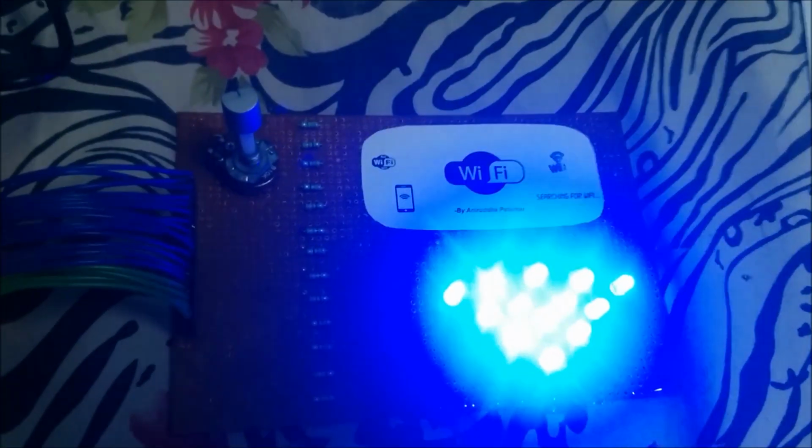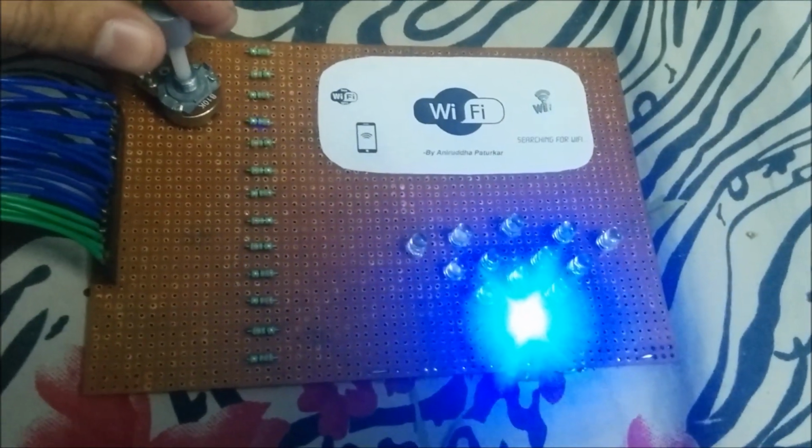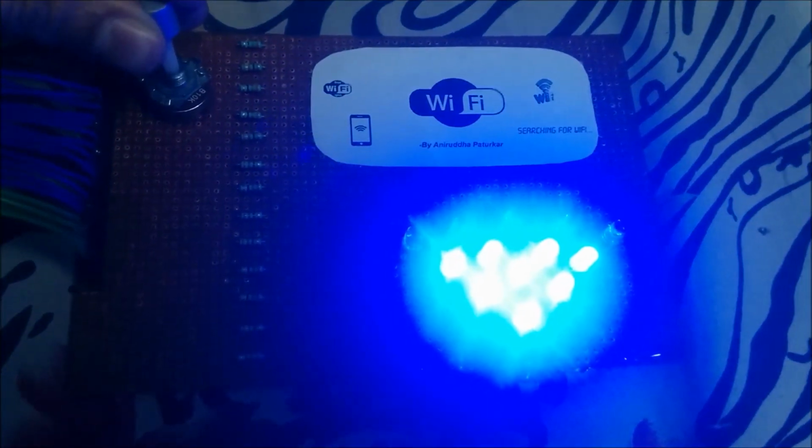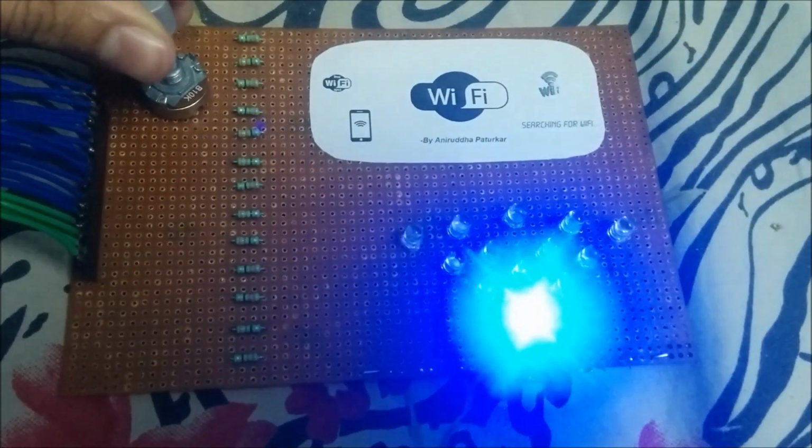As you can see, this resembles the symbol of searching for a Wi-Fi signal. This pot will control the blinking rate of the LEDs. So now I am varying the setting of the pot.